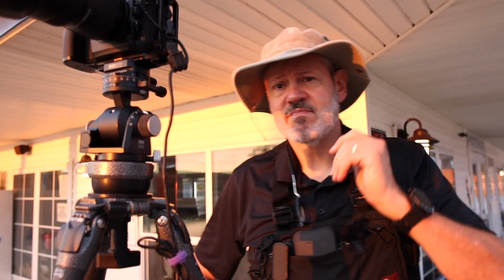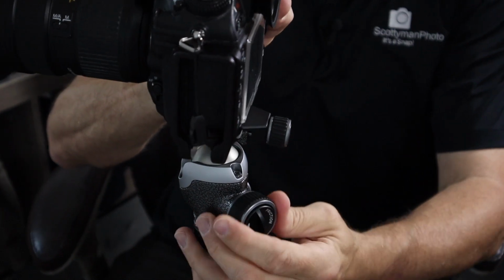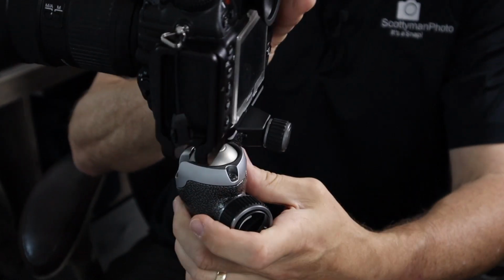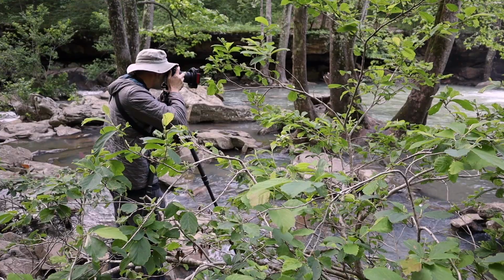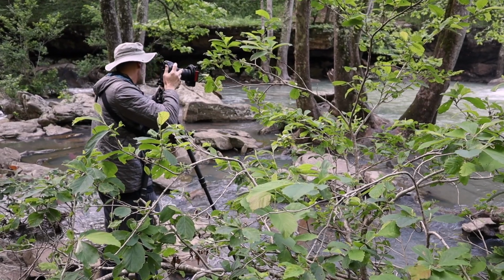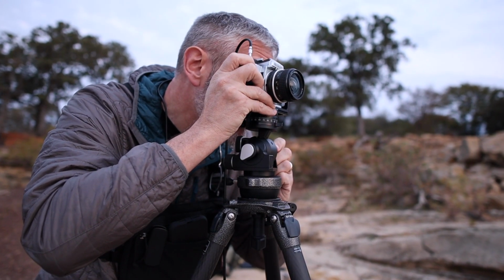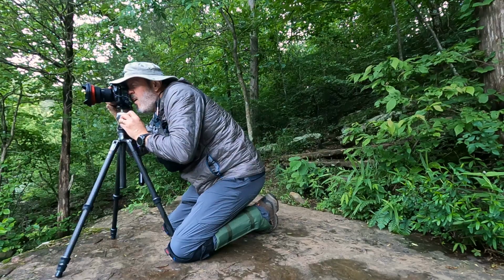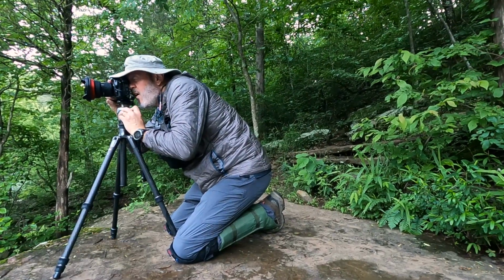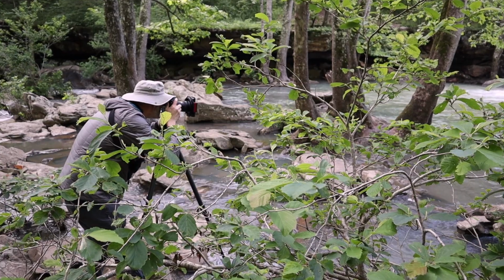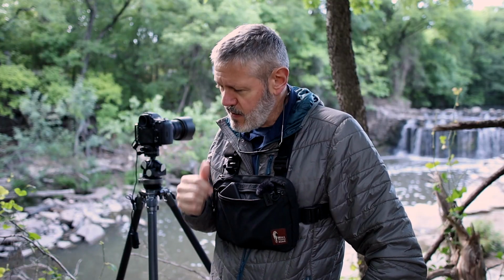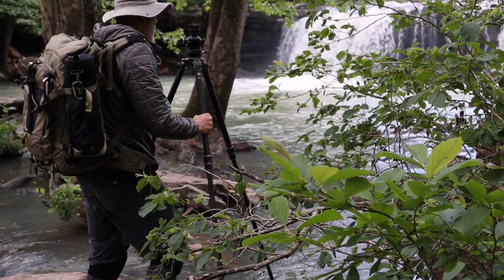Now, there's nothing wrong with a ball head, but I found that when I personally am shooting waterfalls, I really like to tweak the composition and get my frame set. And I find that a gear head allows me to make those minor adjustments without the lens dropping. And I know if you use a good ball head that you're not going to get a lot of drop with that, but still, nothing beats a gear head for waterfall photography. I think making precise adjustments on that gear head, yeah, really nice.